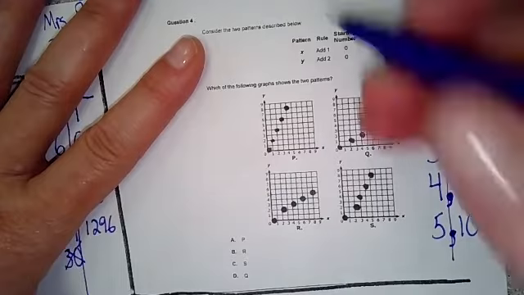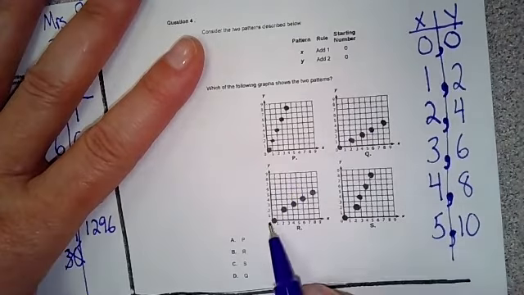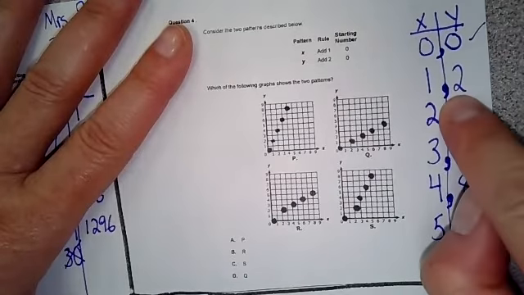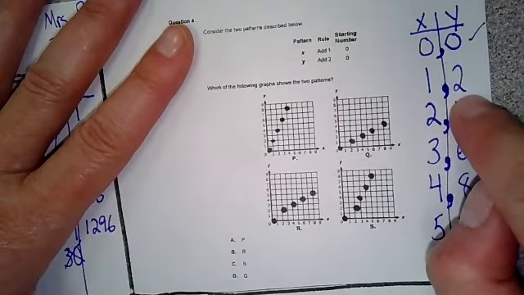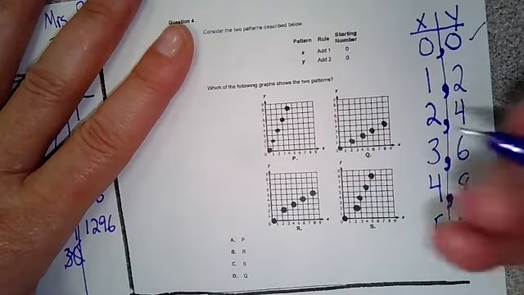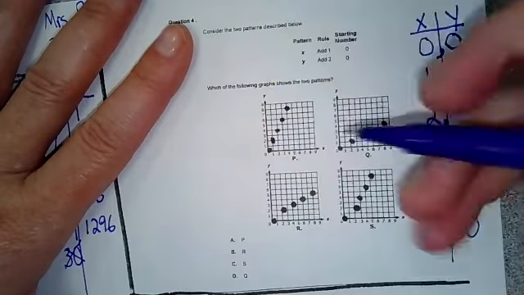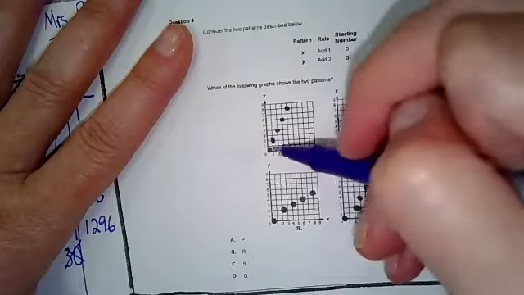Well, they all start at 0, 0. The first point is correct on all of them. Okay, now we need to find which one runs 1 and jumps 2. Well, A runs 1 and jumps 2. That works. P runs 1 and jumps 2.